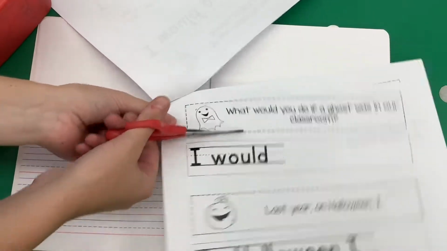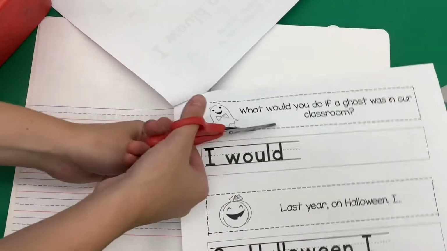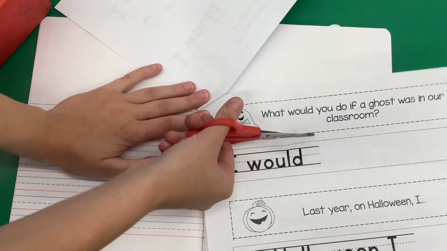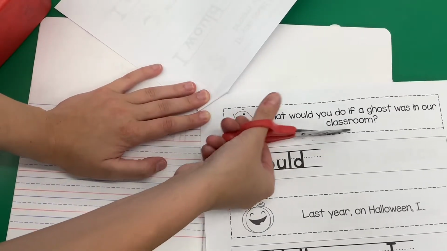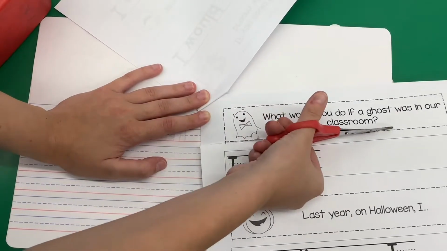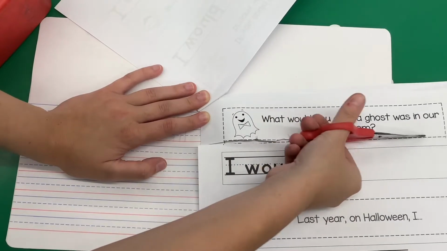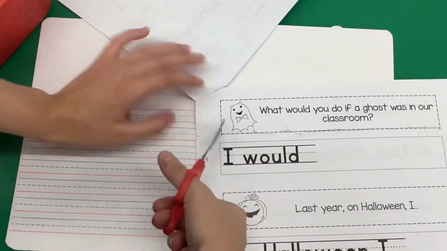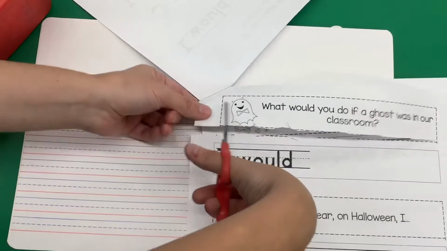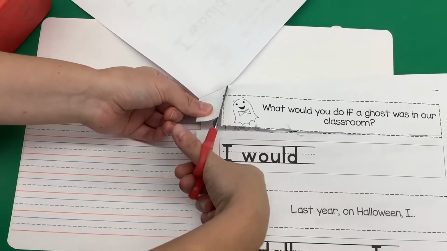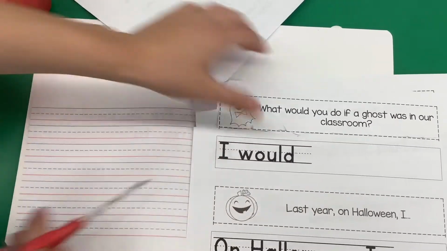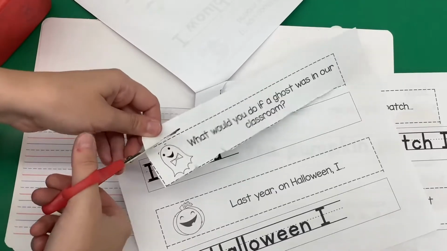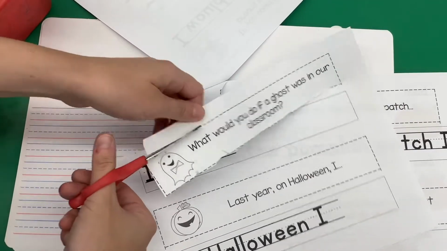See, it has dotted lines, so I know that means that it's time to cut. So I'm going to cut along the dotted lines. And remember, thumb on top, chop, chop, chop. I'm using my scissors correctly, making sure that I'm cutting as nice as possible. I'm going to hold my paper to help me while I cut.